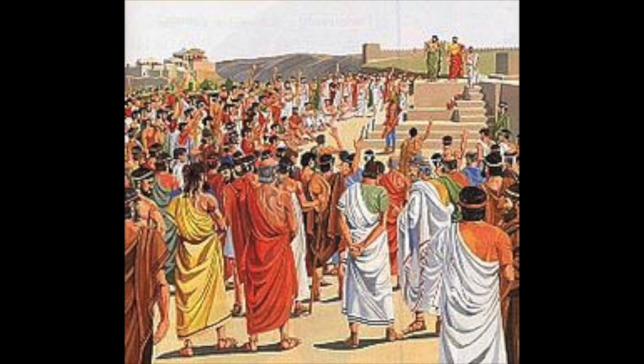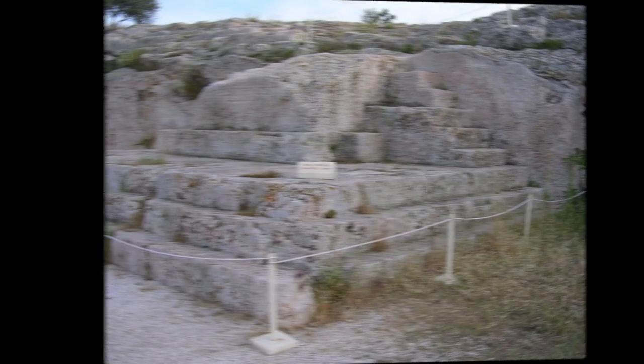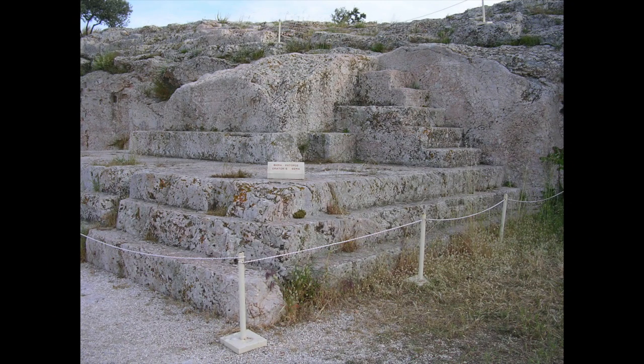The assembly was an important part of Athenian democracy. The assembly took place about 40 times a year, that is about every 8 to 10 days. The assembly met at the Pnyx. The Pnyx was a large open area at the top of a hill known as Pnyx Hill.